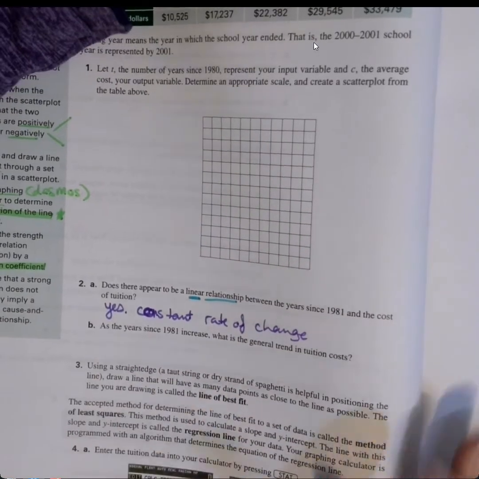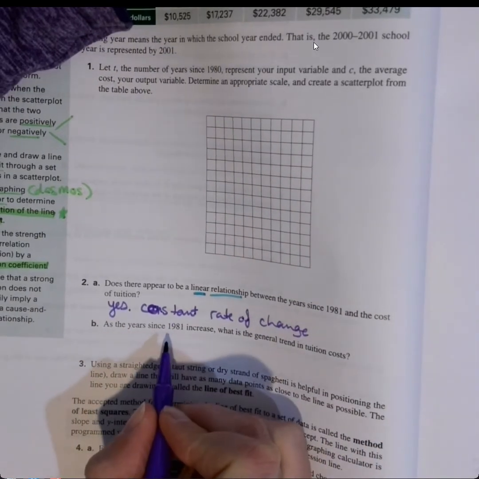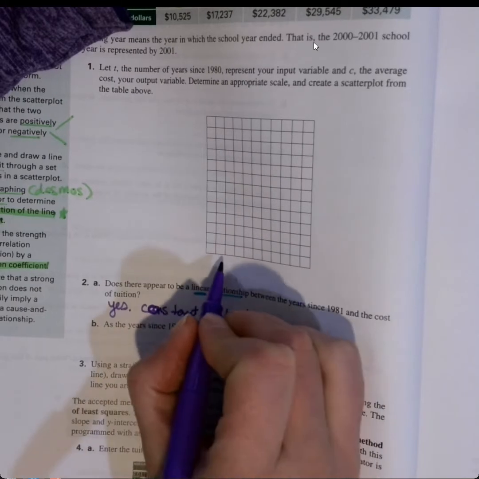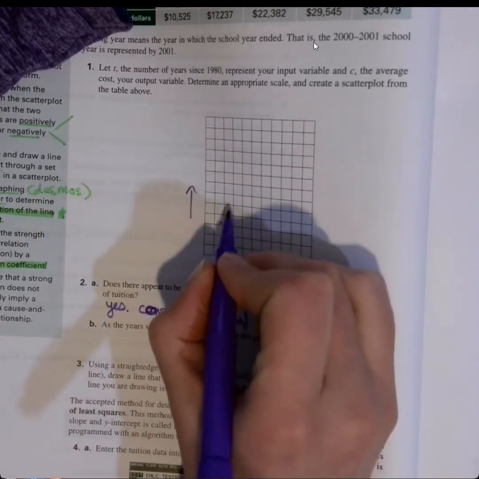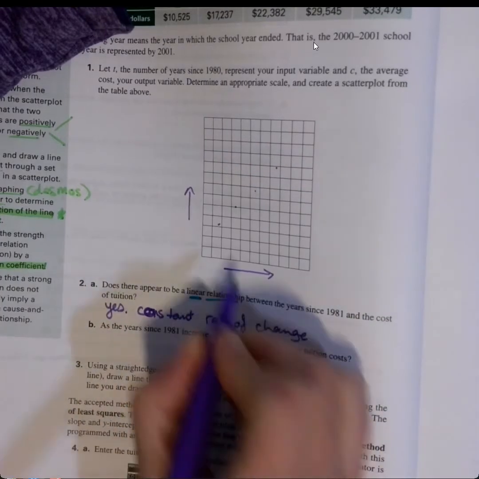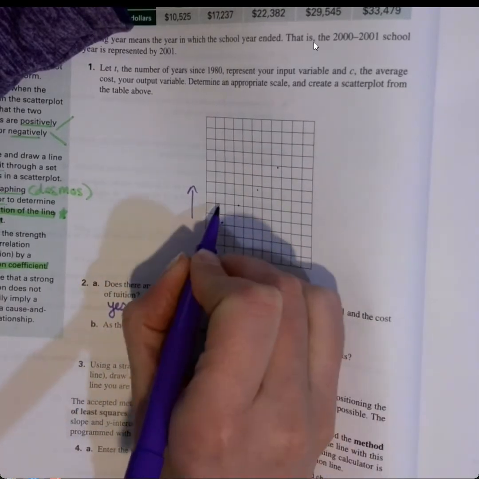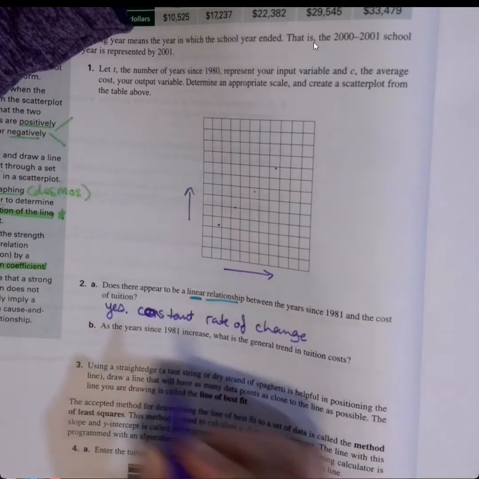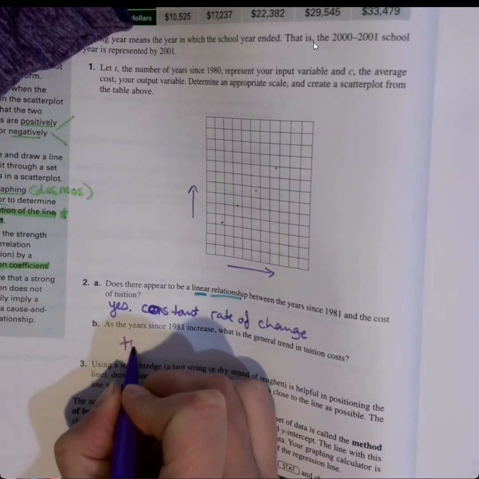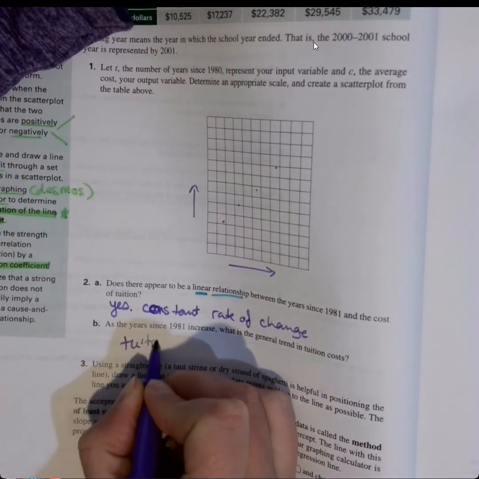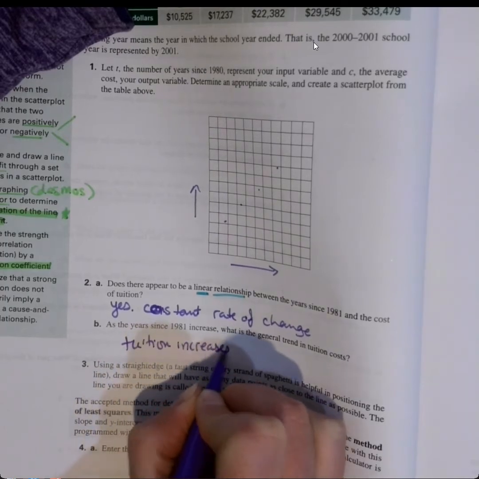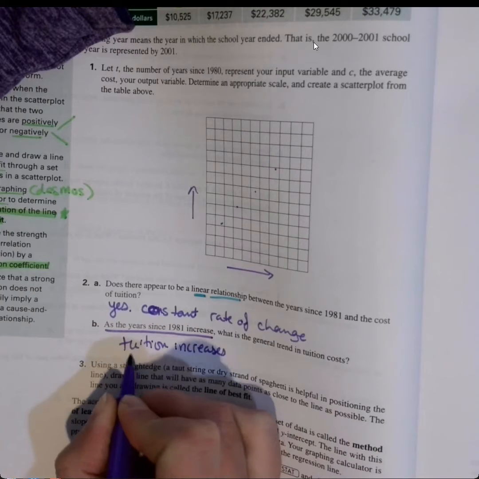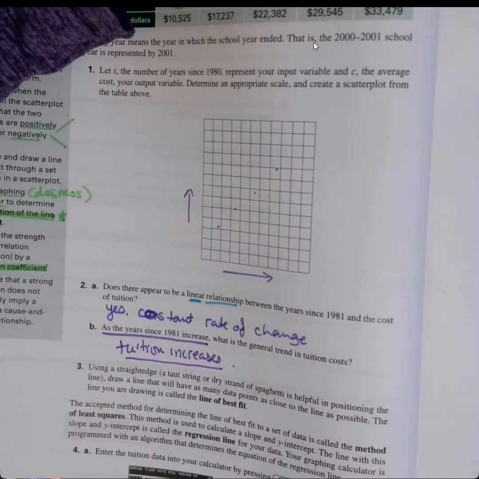As the years increase, what is the general trend in tuition costs? So as our years increase, what's happening to tuition costs? And we saw our dots increasing as well. So as years increased, as we go sideways, we also go up. So tuition increases as years increase. That was our pattern that we have observed.